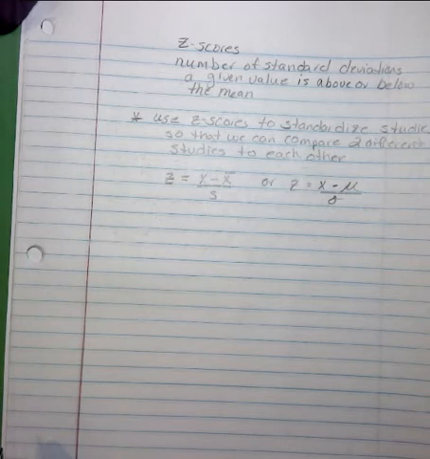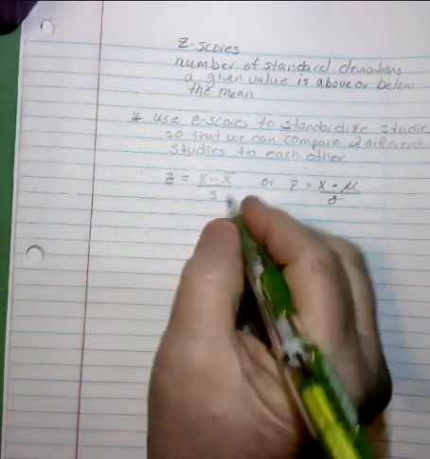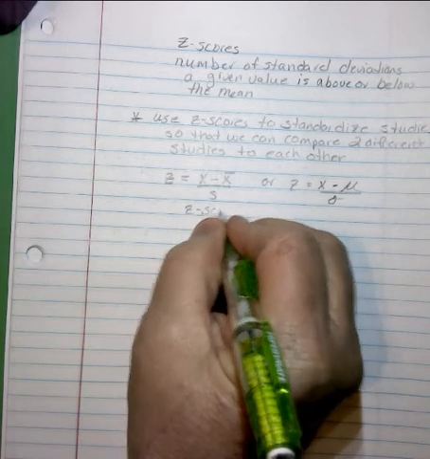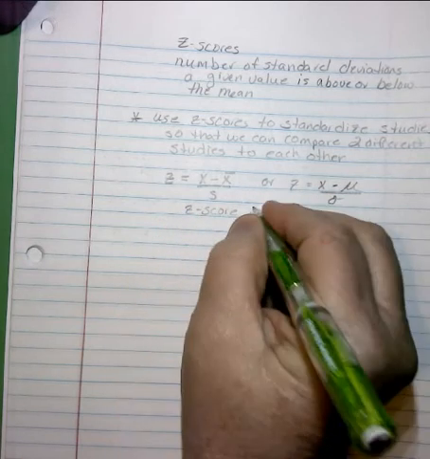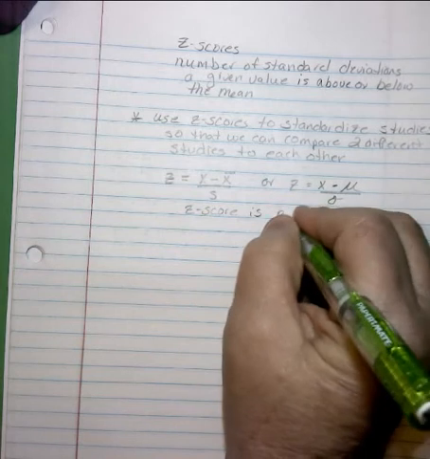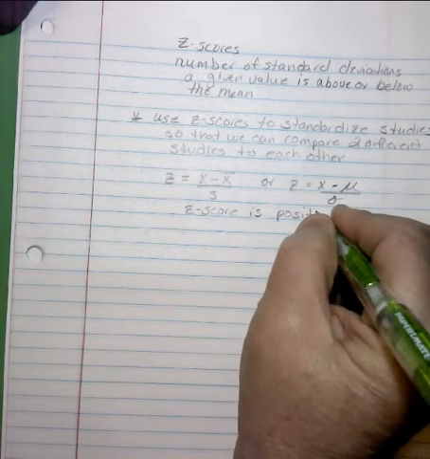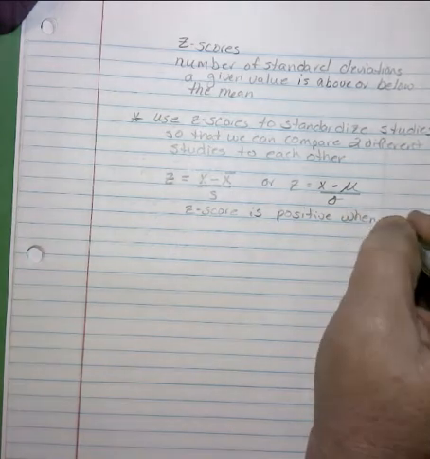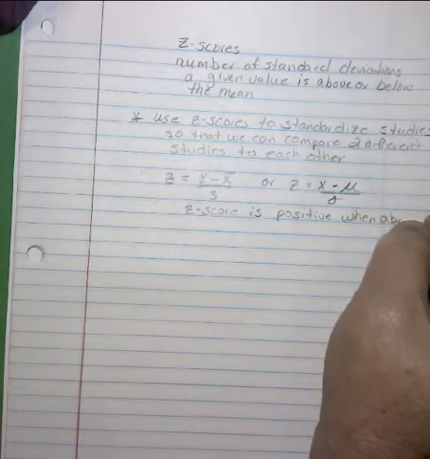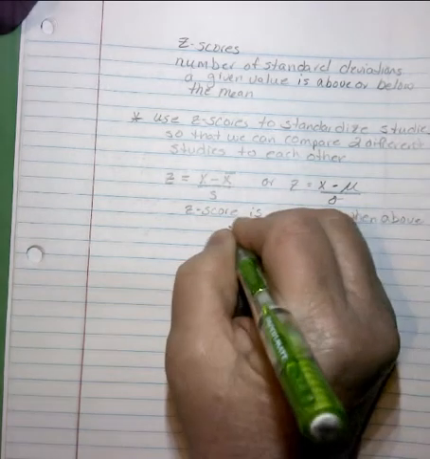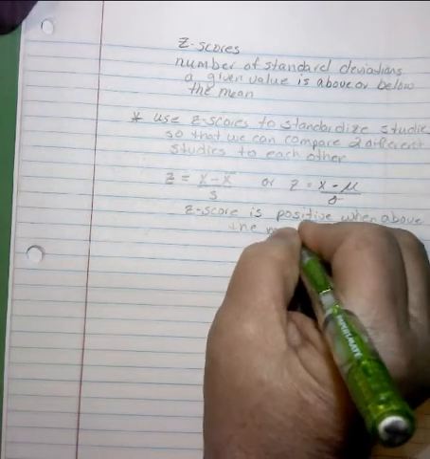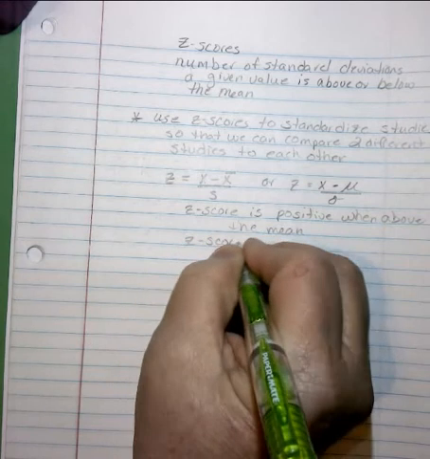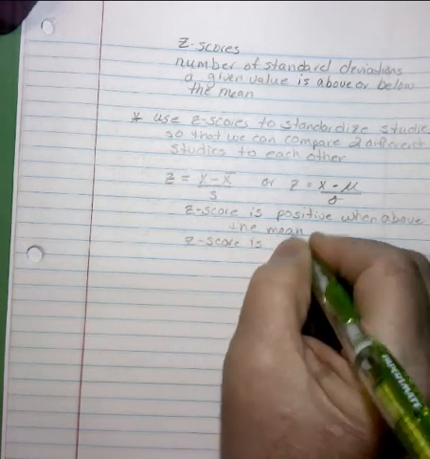Some characteristics to remember is that the z-score is positive when it is above the mean, and the z-score is negative when it is below the mean.